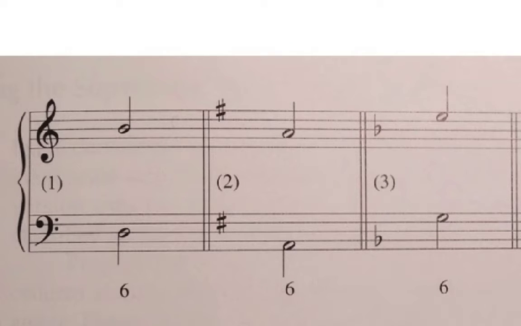The first rule involves doubling the bass, and that is what you should use unless there is the fifth of the diminished triad in the soprano. So if the root or third are in the soprano, then double the bass.